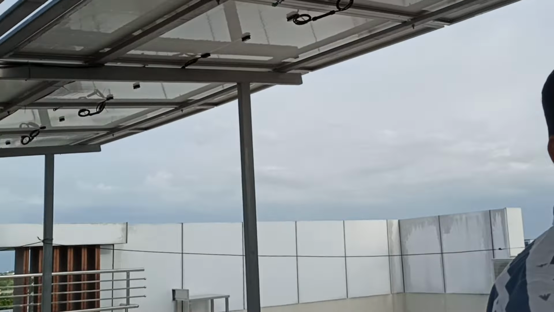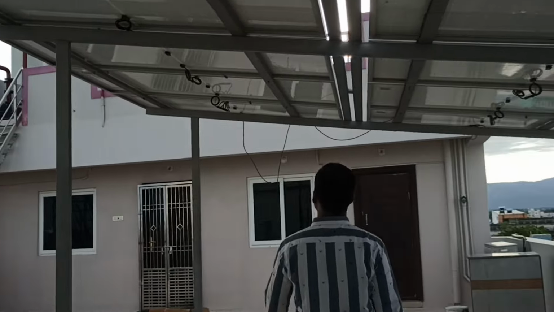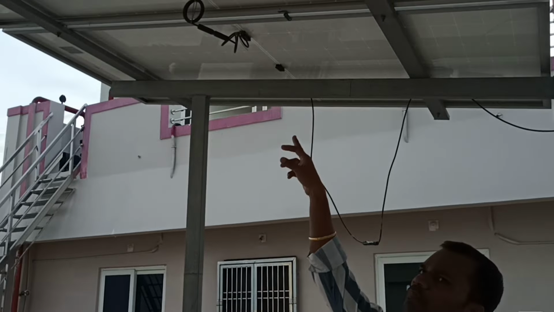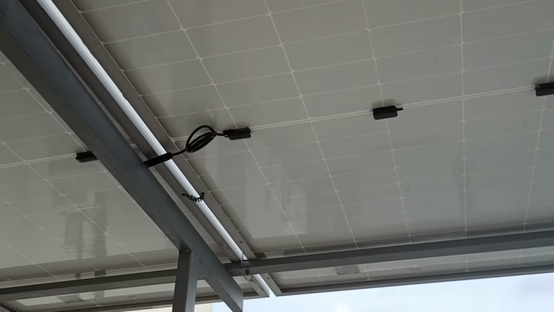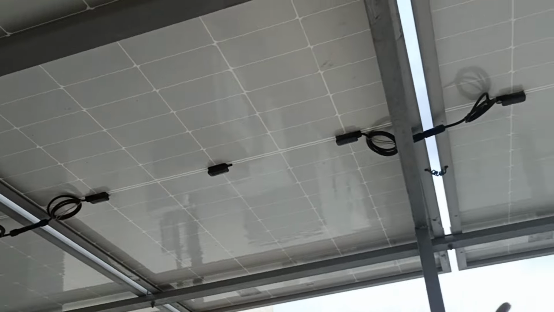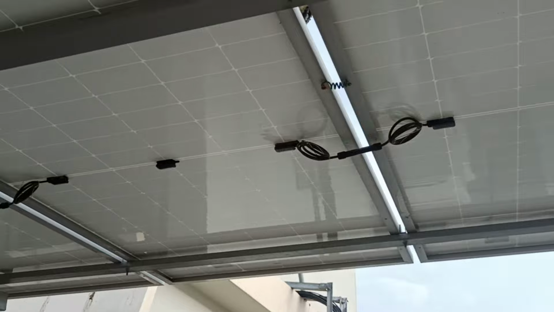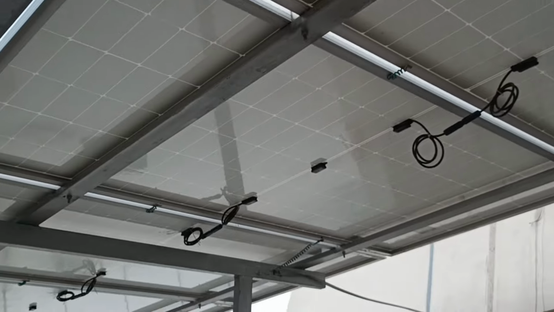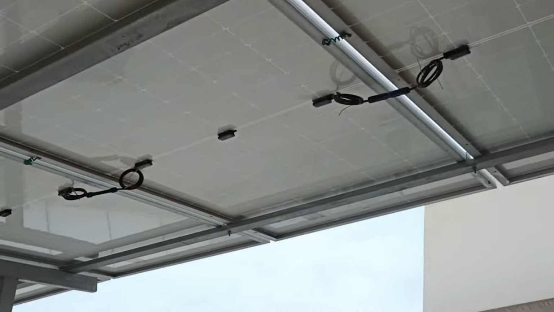Here you can see all the connections. All the solar panels are connected in series, so the negative is connected to positive, and this negative is connected to positive, and this negative is connected to positive. Like this, this is completely one string. This is string 1, which is directly connected to the grid connected inverter. You can see the connection. The output of this, negative connected to positive, and this negative connected to the positive.